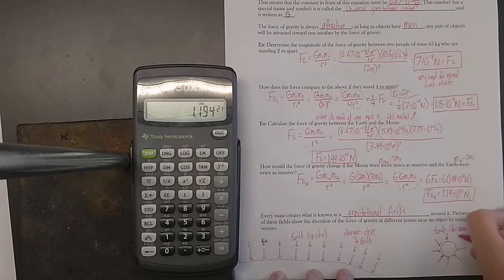All the arrows representing the direction that the force of gravity would pull objects in point straight towards the center of Earth. Your job with gravitational field pictures is just to recognize what the gravitational field looks like. When we come back, we'll just run through a whole bunch of examples of how to use the Universal Law of Gravitation to solve problems.